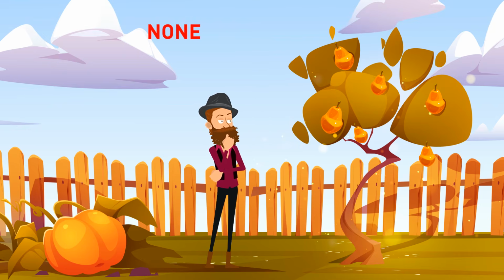Unfortunately, none. At least not from this tree. A pear tree doesn't produce plums.